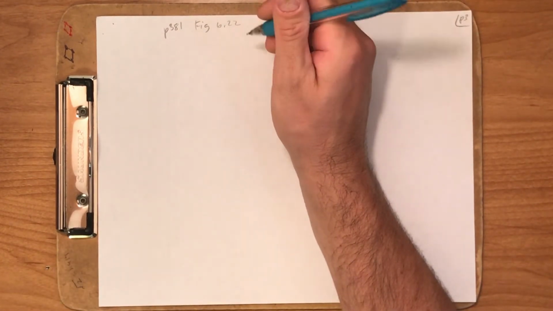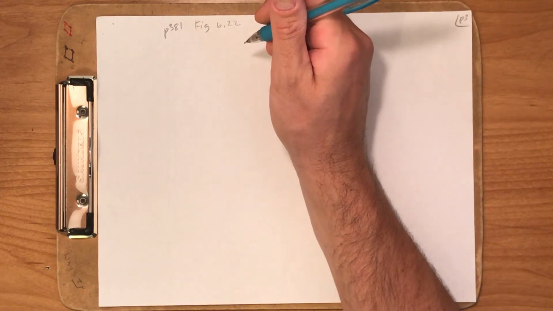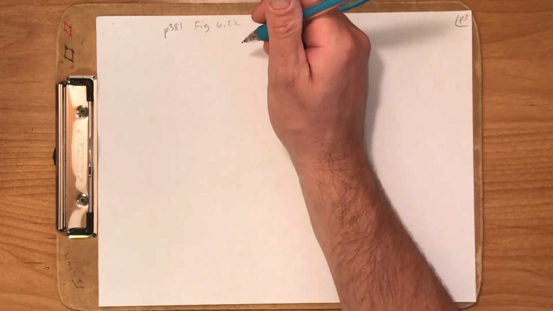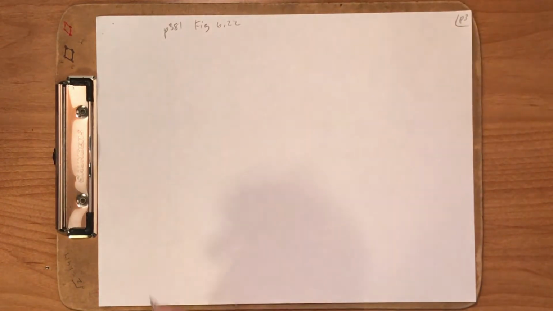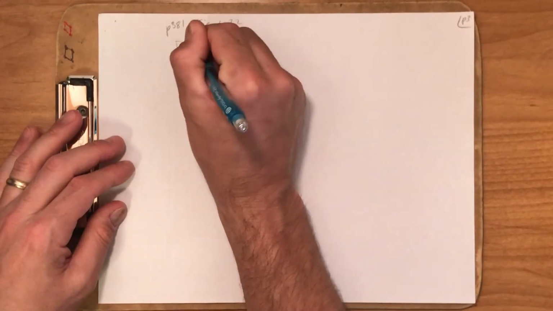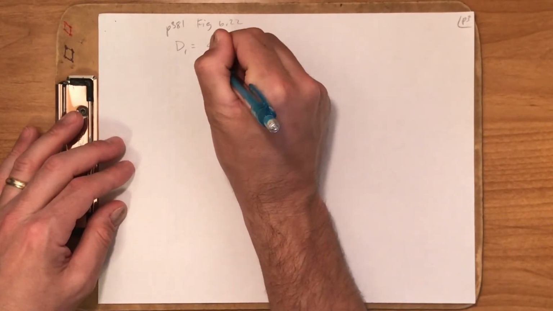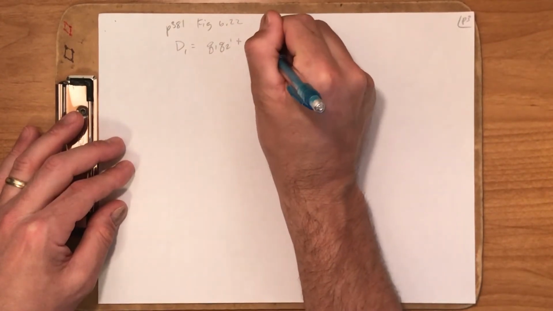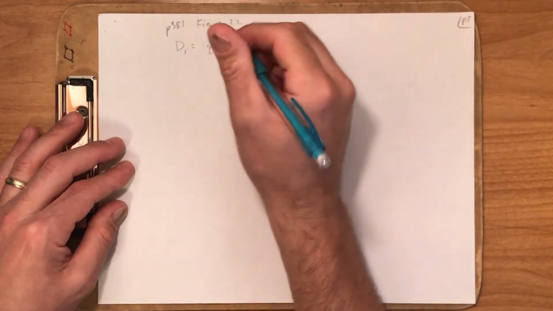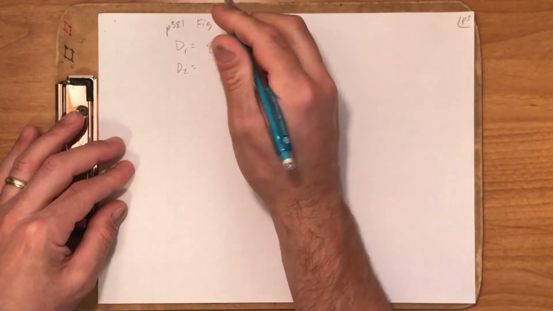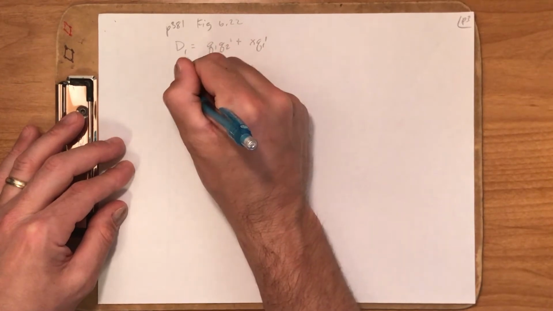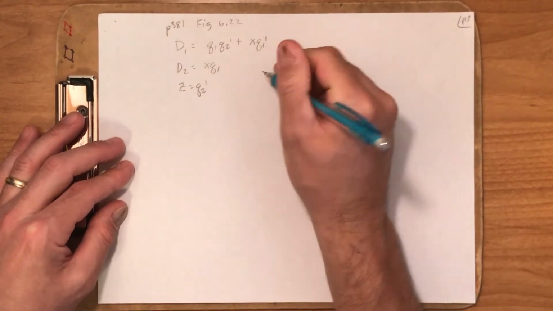Let's see, does this even have an example number? I don't think this is an example number, this is just their description of how to analyze a sequential system. So, as we said, D1 is Q1, Q2 naught, or X, Q1 naught. D2 is X, Q1. Z is equal to Q2 naught.